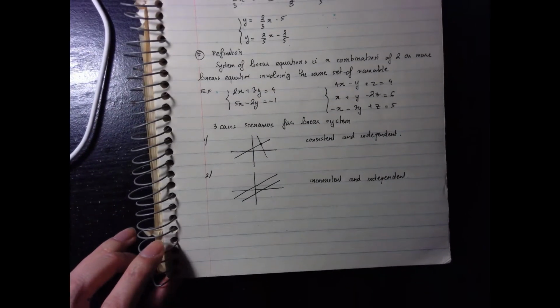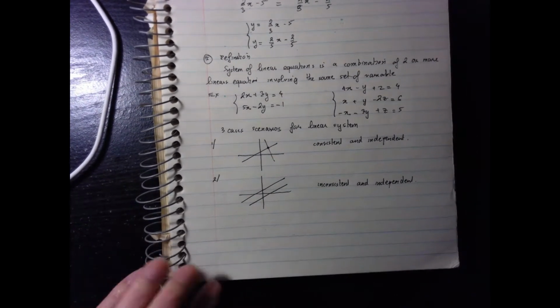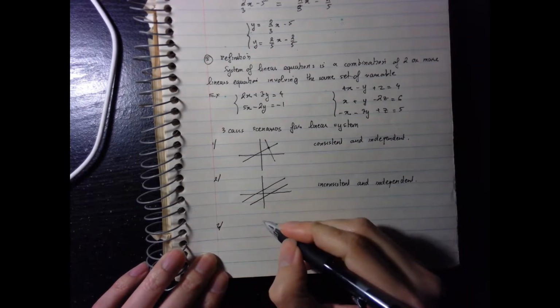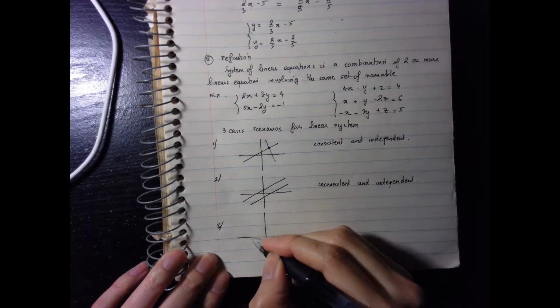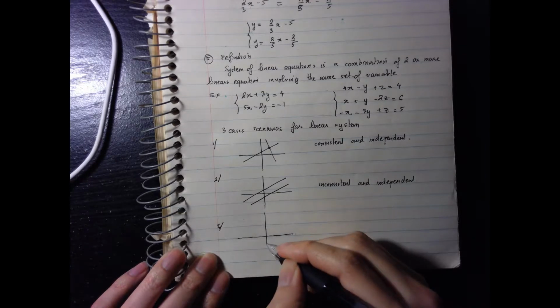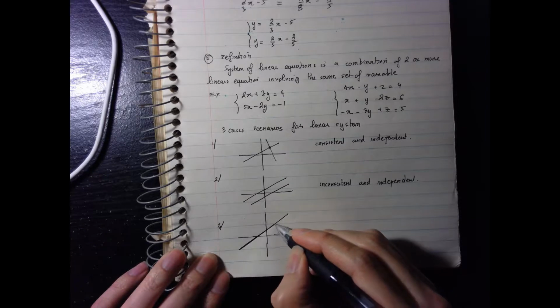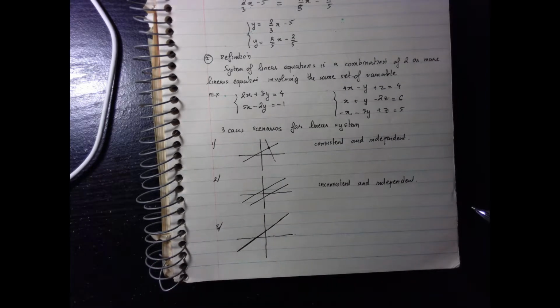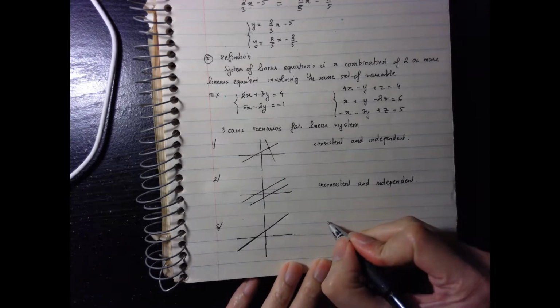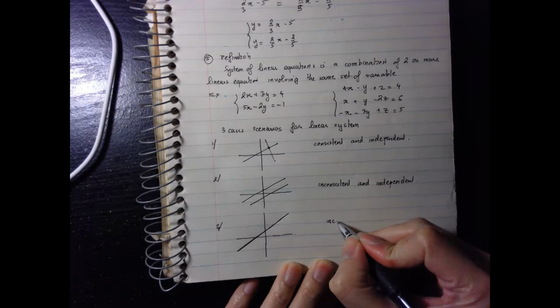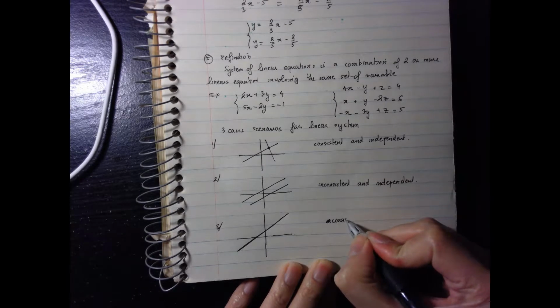And the last scenario, when I have two lines overlapping each other. So when I have two lines overlapping each other, I see that I have many solutions, because I have a lot of intersecting points between two lines. Okay, then this system I call consistent and dependent.